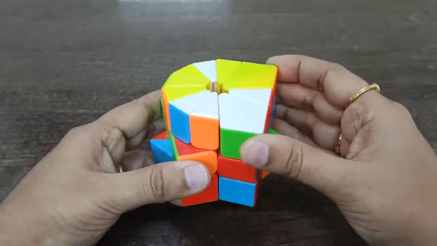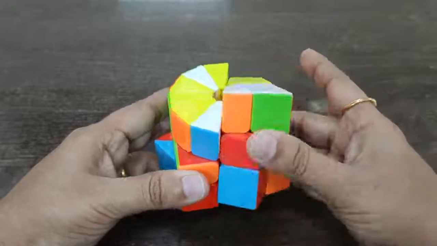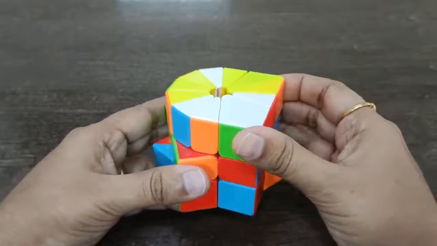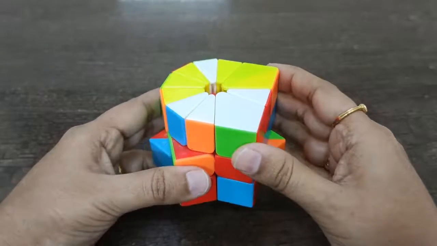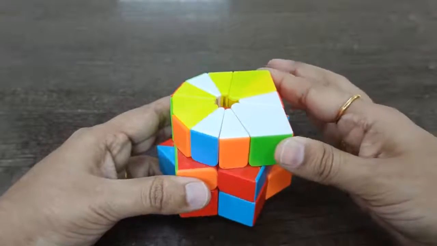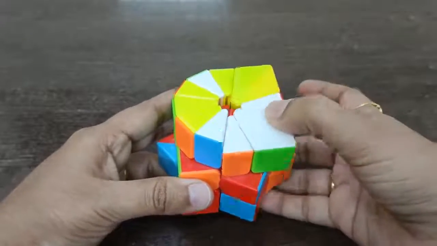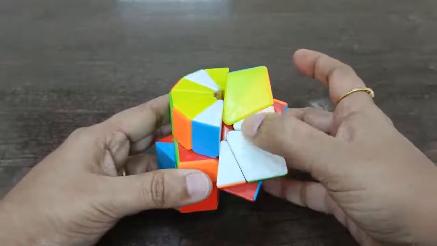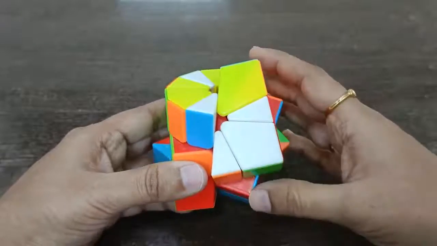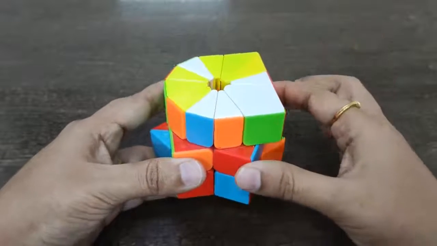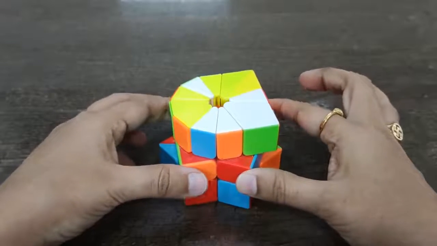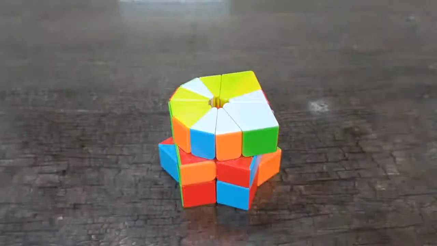No. So if I separate it like this, one edge piece is at 3 and the other is at 6. So this should be your holding position. Make note of it or take a screenshot if you want. This is how it should be.